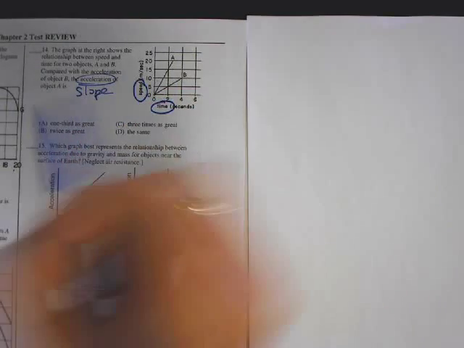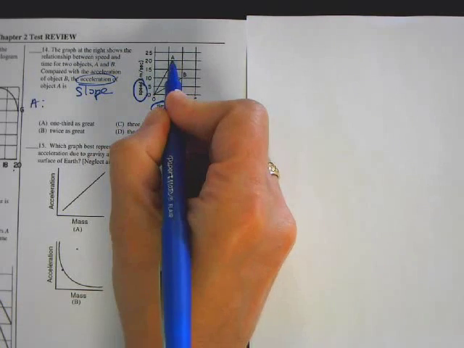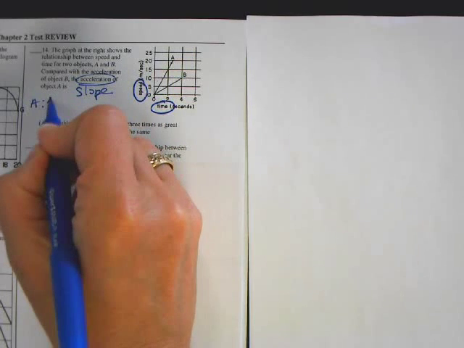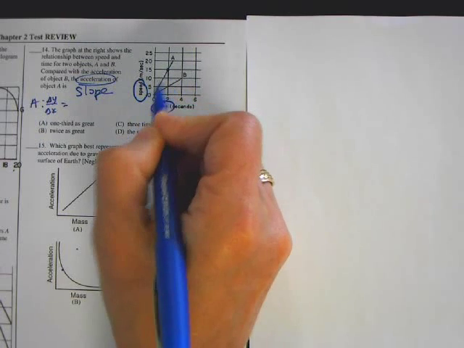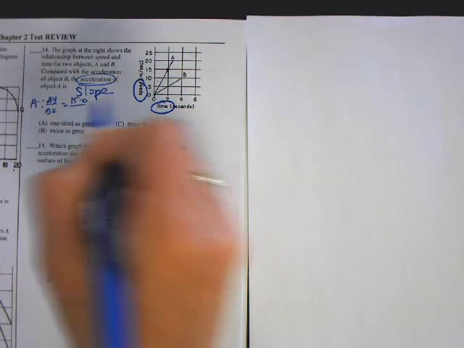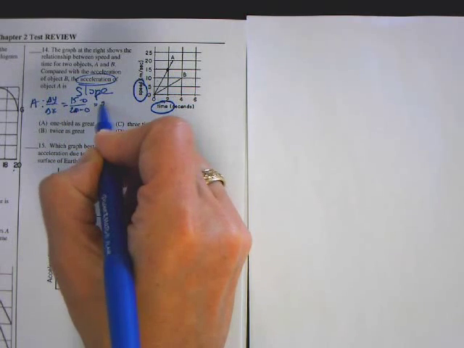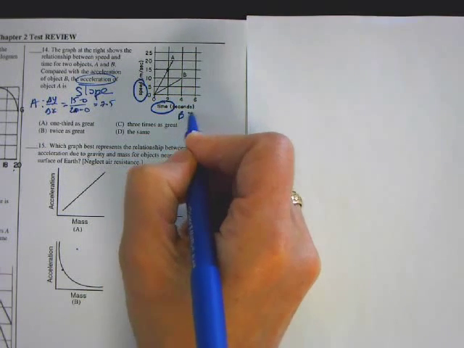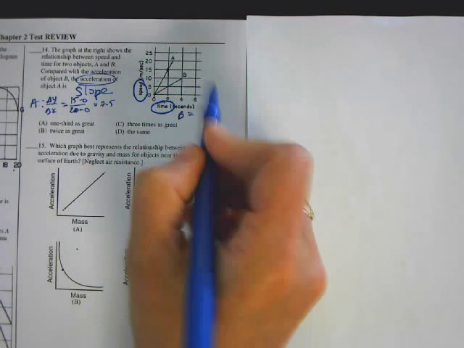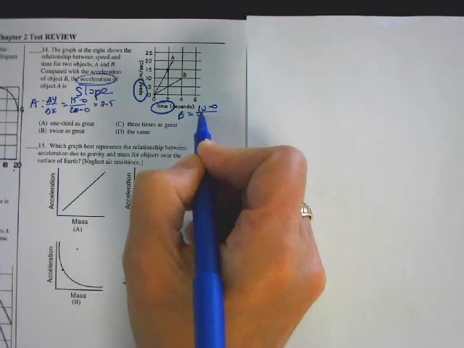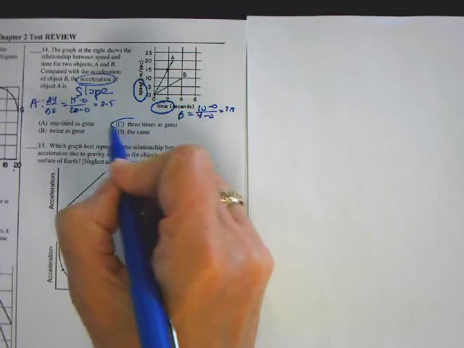So I'll do like this point. I'll say 15 minus 0 over 2 minus 0. So 15 divided by 2 is 7.5. And then for B, because I see that this one's steeper, but I don't know if it's like twice or 3 times. And then B, I'll take these points. So I'll say 10 minus 0 over 4 minus 0 would be 2.5. So 7.5 is going to be 3 times 2.5. Sometimes it's easy to see. Sometimes you might actually have to calculate it. Because I wasn't sure if it was 2 times. Was that one of the choices? Yeah, twice is great.